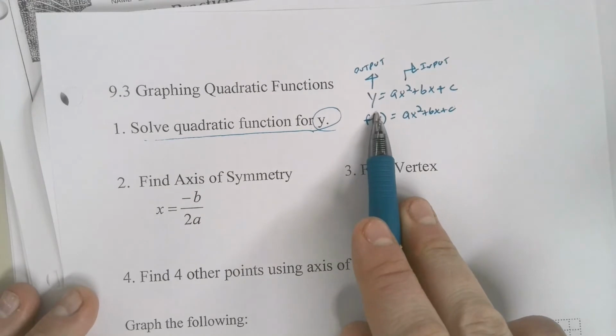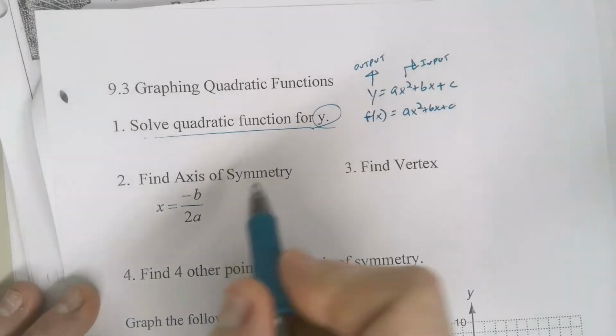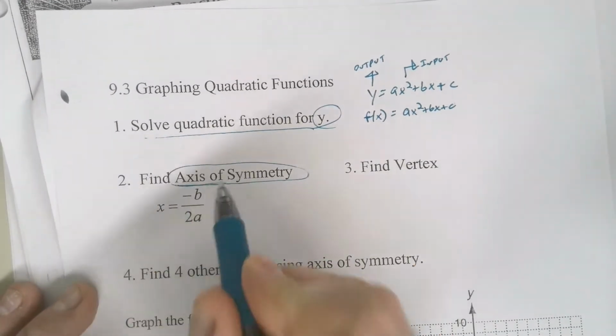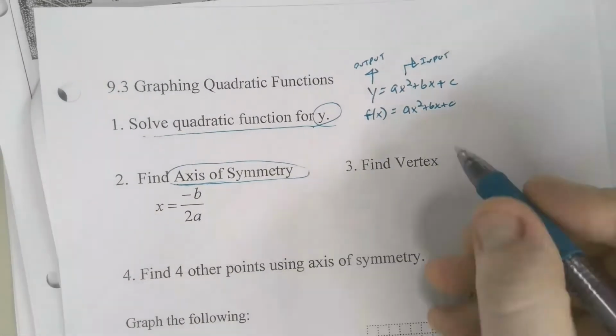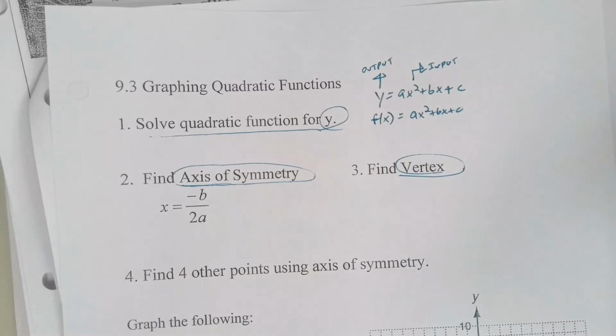Okay? And then we always look for two aspects. We look for the axis of symmetry on the parabola, so where it folds in half, and we also look for that vertex, just like we showed you on your warm-up today. Okay? And so then we can use our graphing calculator to plot the characteristics of that graph.